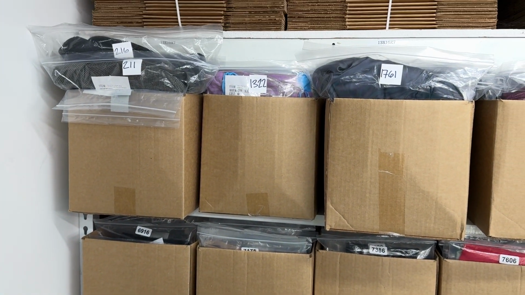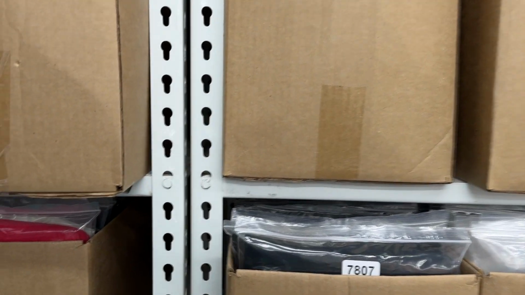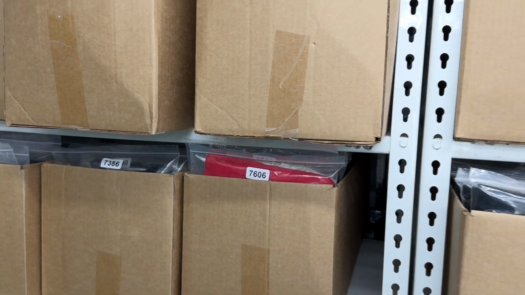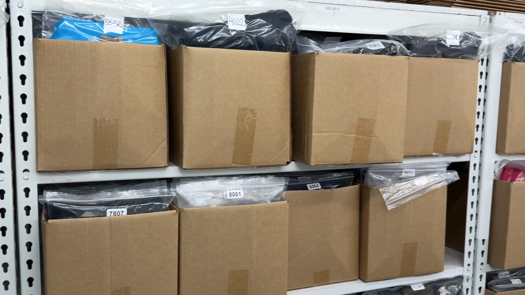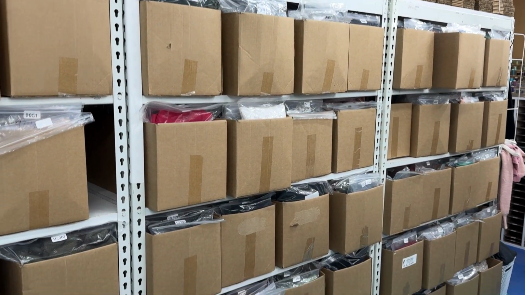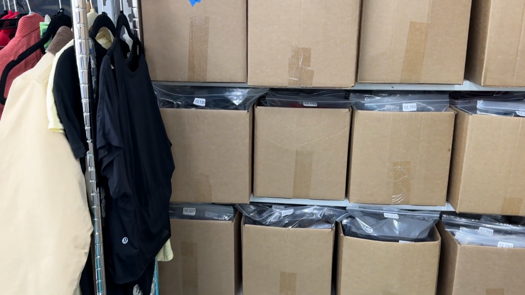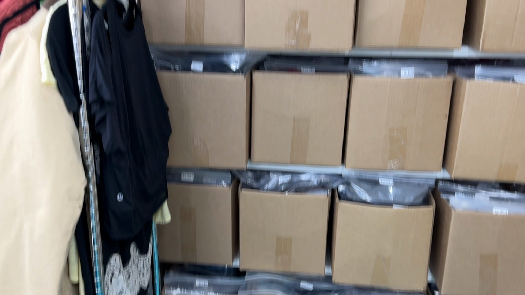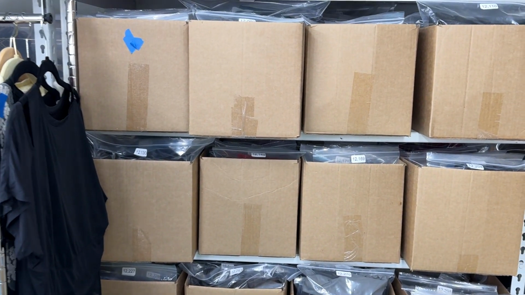We get them from Uline. They are 36 by 10 by 10, and these store shelves are 24 inches deep. So each box hangs off of about a foot in the back, and it goes all the way down to there, and then comes back. And the most newly listed stuff is on this little shelf right here.